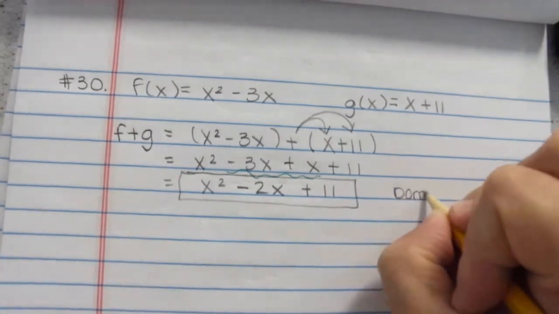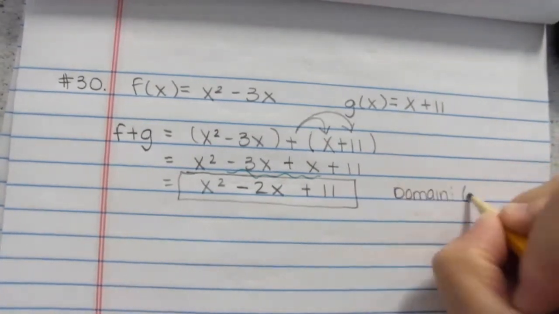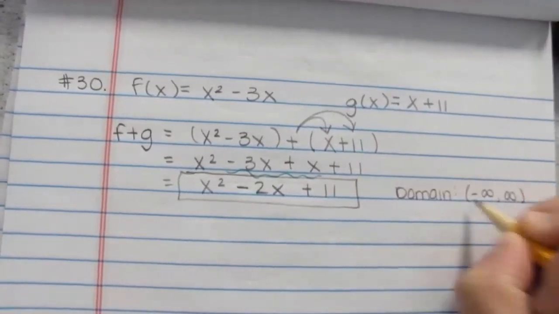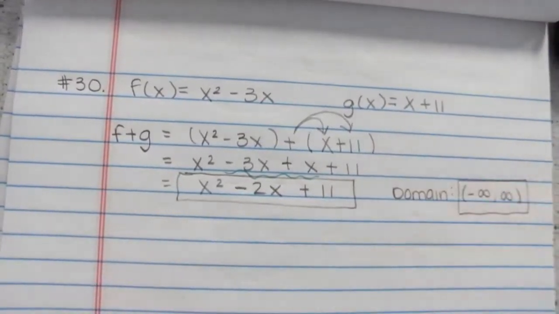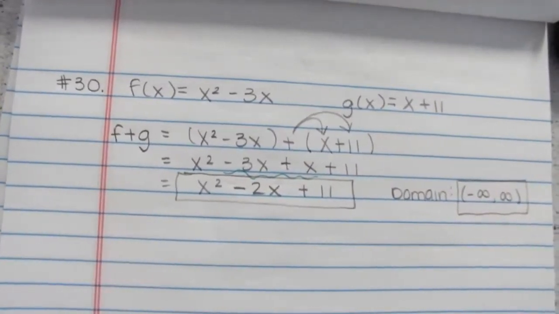So then our domain is just no problem. So everything. So negative infinity to positive infinity. So that's kind of nice, at least. Some of these I know get super intense on the homework.